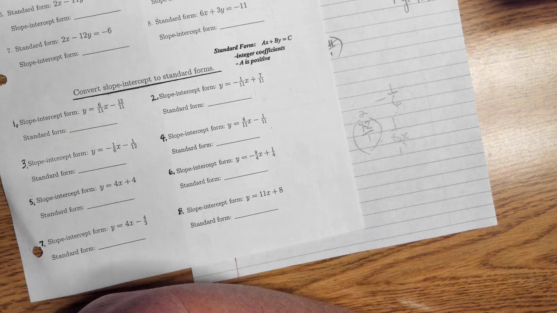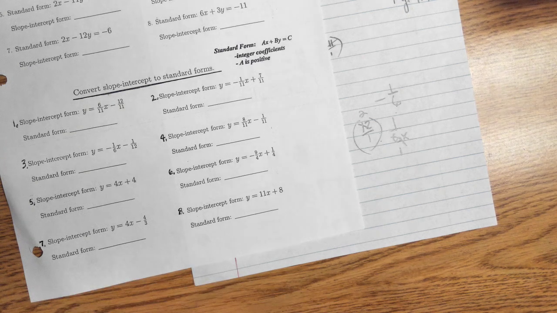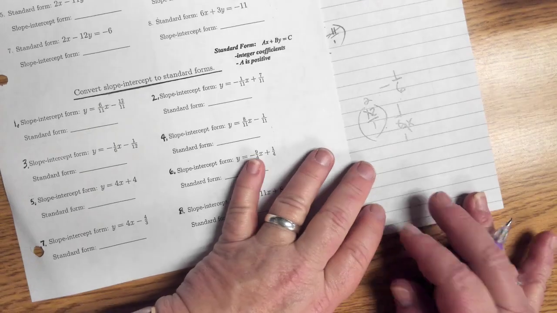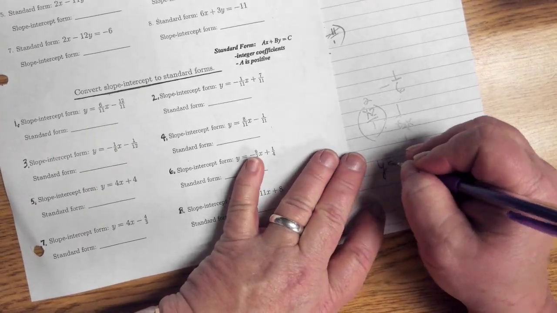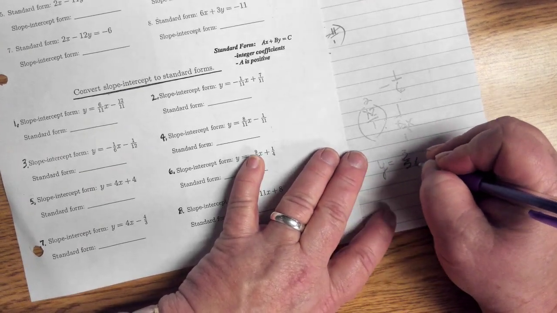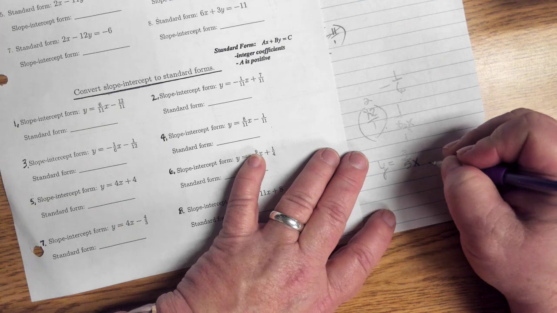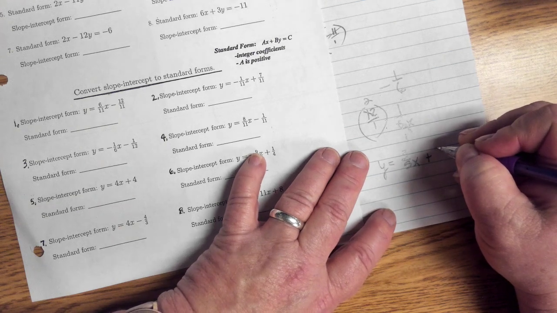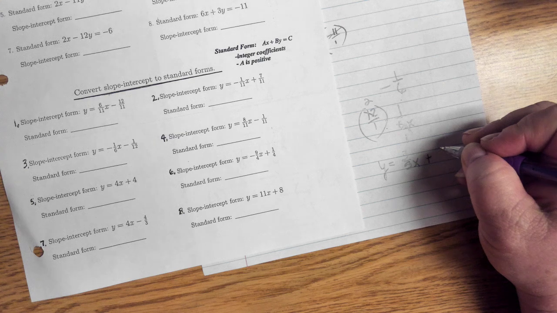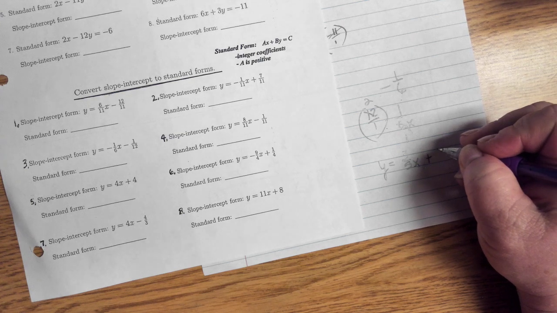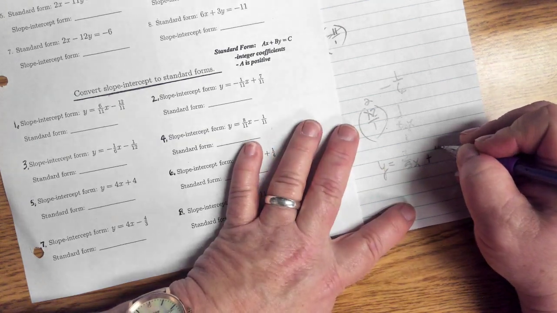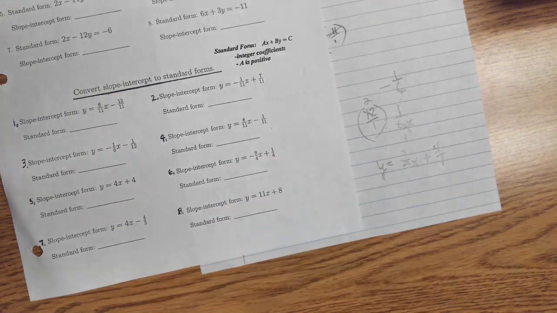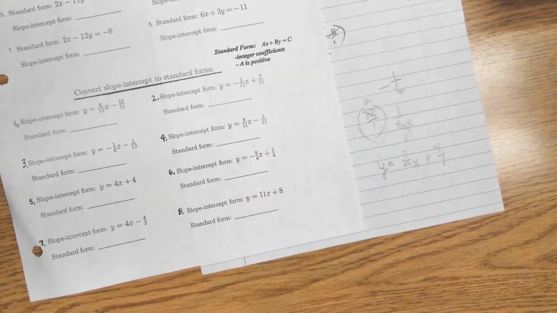What makes it more difficult is when you have, and these are pretty easy, but if you had something like y is equal to 3/5 x plus, let's see, 4 over 7. What would you do then?